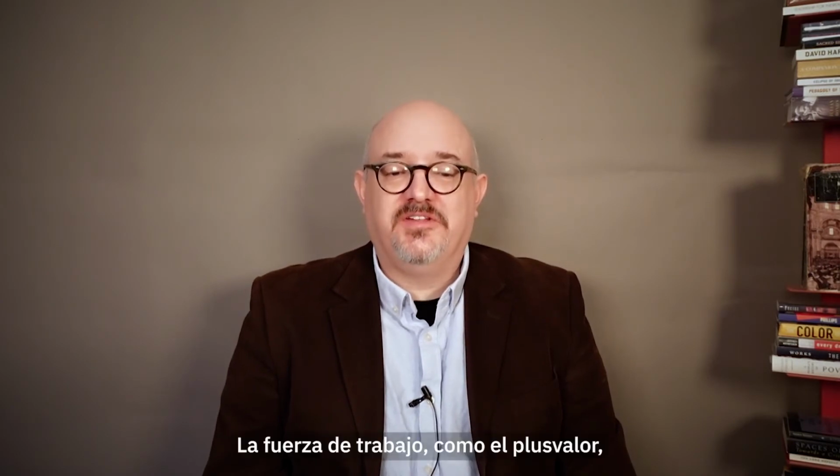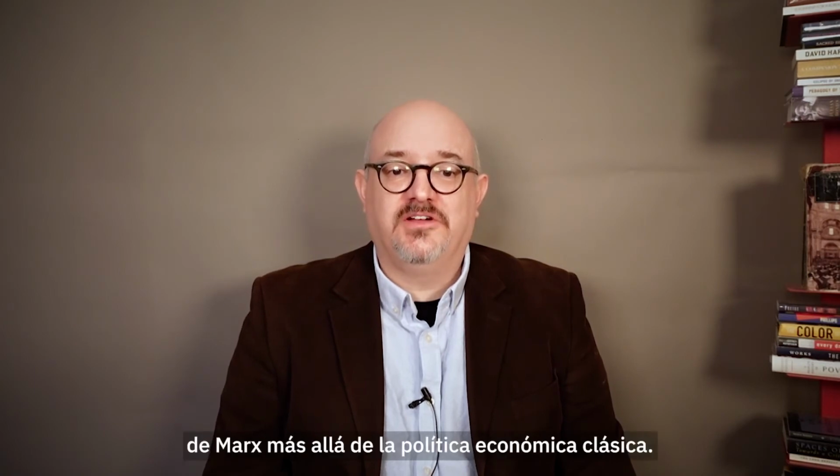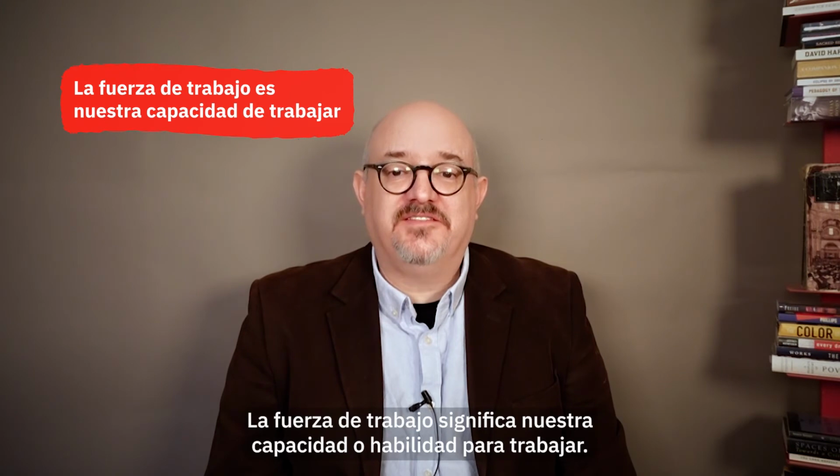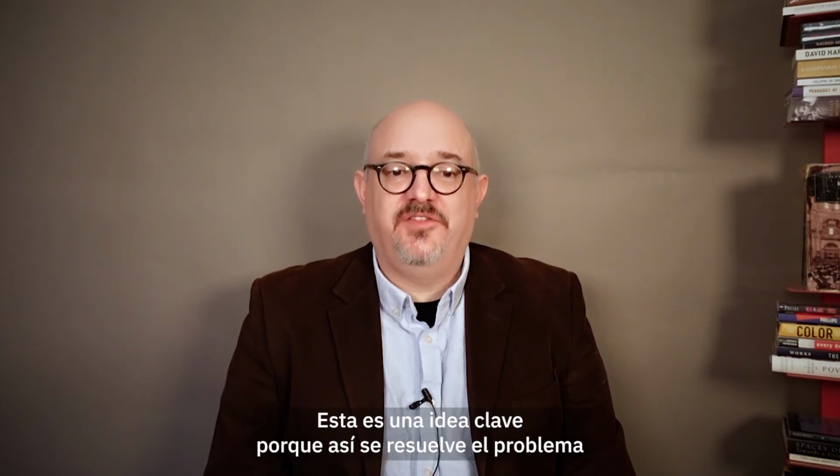Labor power, like surplus value, is another important conceptual innovation of Marx's over classical political economy. Labor power means our capacity or our capability to work. This is a key insight because this is how to solve the problem of the exchange of equivalents resulting in surplus value.